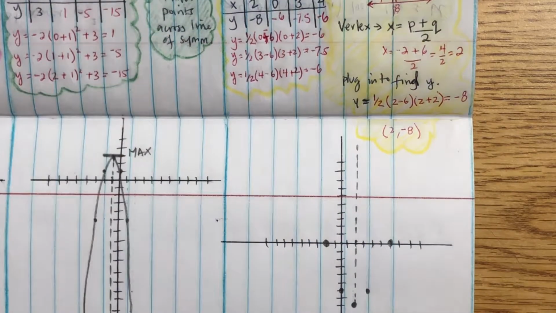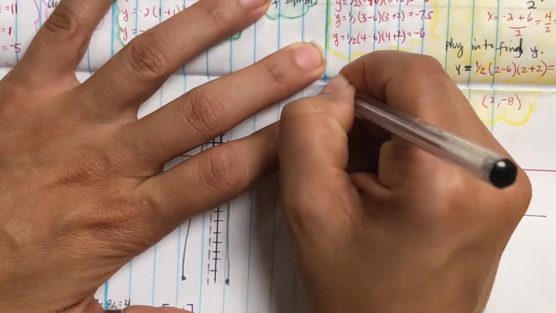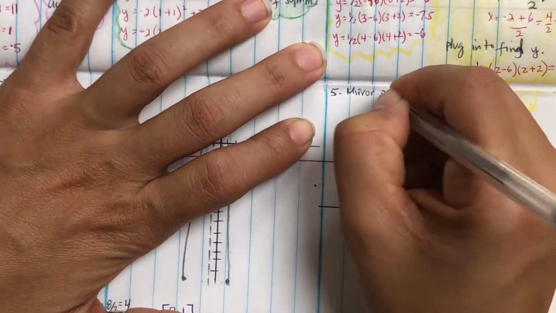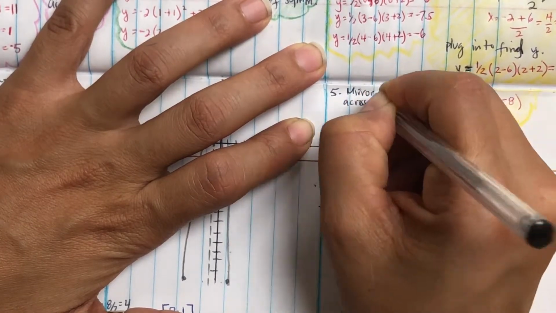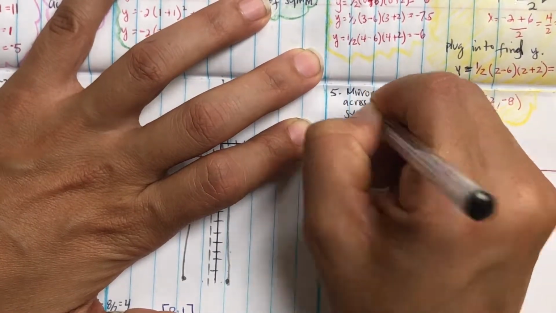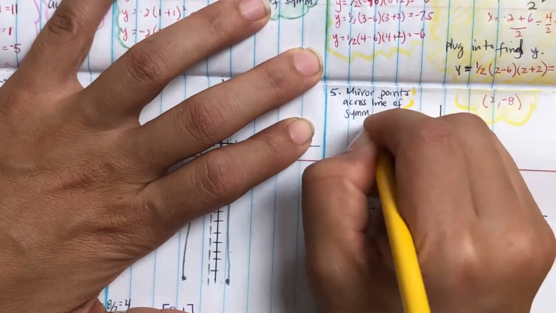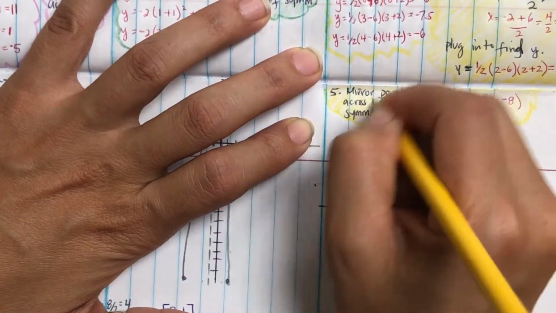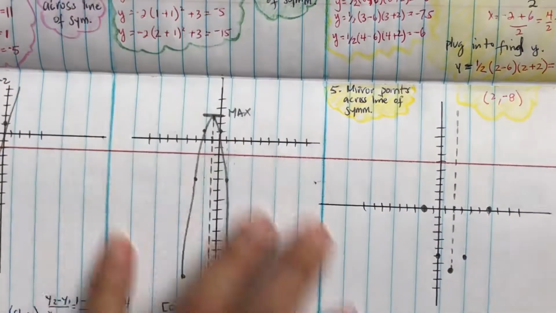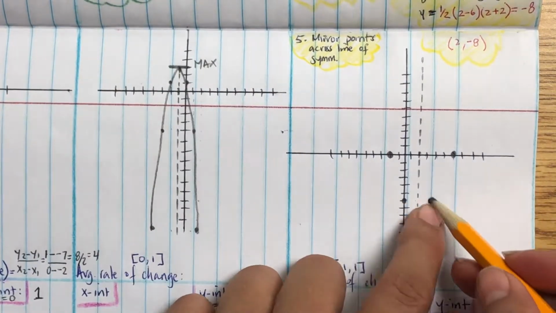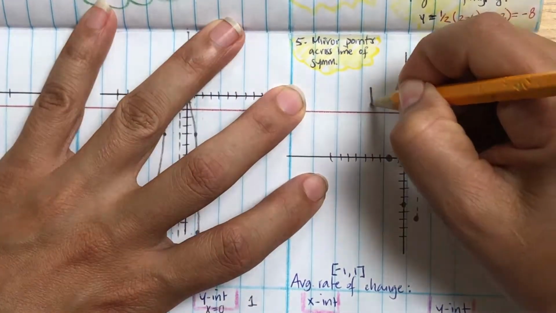Instead, what I am going to do is mirror the y-intercept that I just did, which is always my last step. Mirror your points across the line of symmetry. So I counted 2, so then I count 2 on the other side. And once you've done all of this, once you've done these 5 steps, I don't care what question they ask you, you can always answer it.